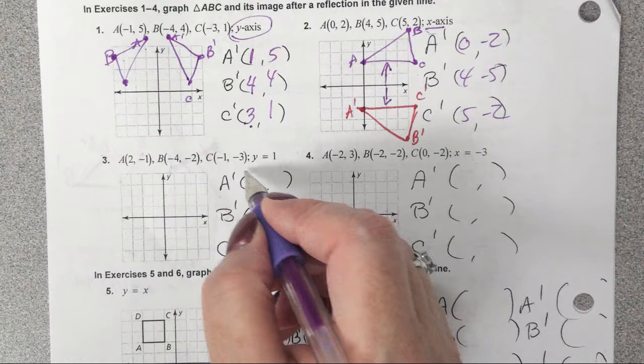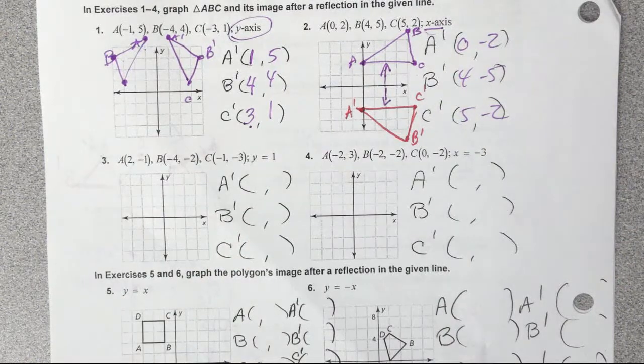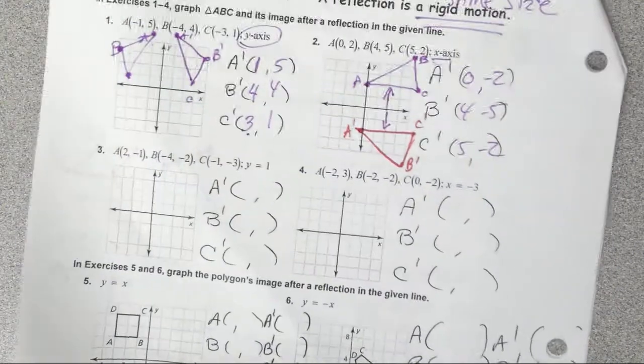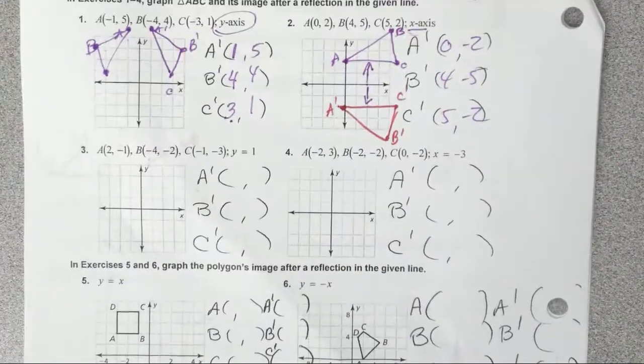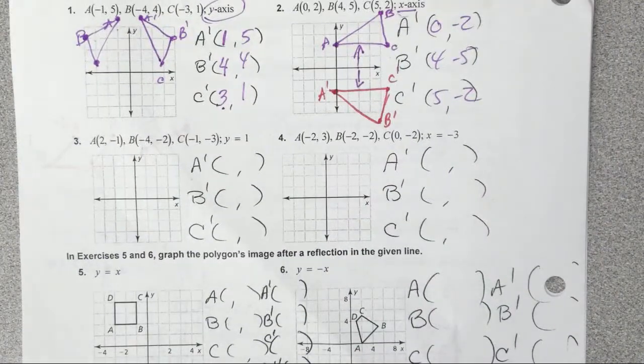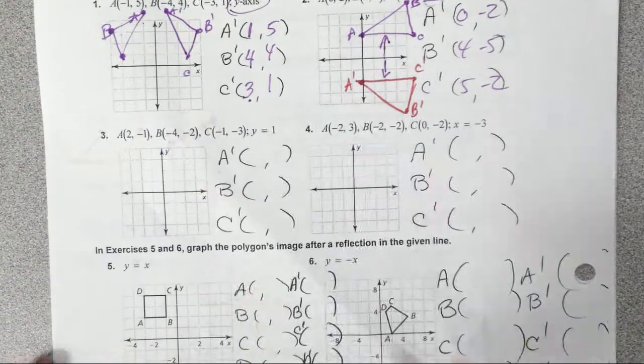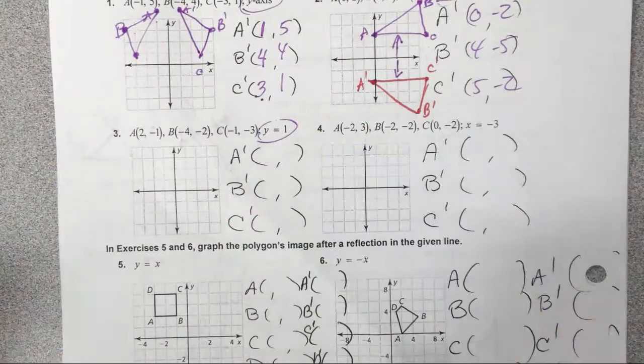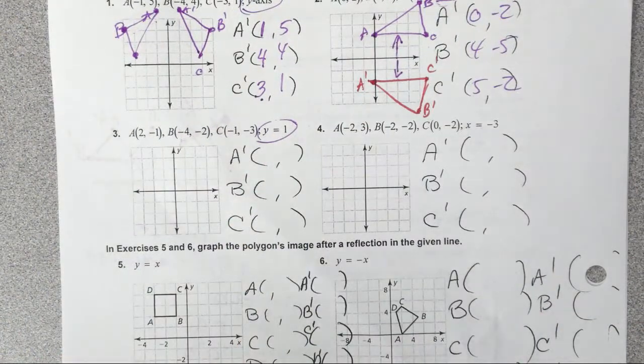Because now look what we've got. We're reflecting over the line y equals 1, and we don't have rules for those. There are only rules for those 4 basic things: the x-axis, the y-axis, and the 2 diagonals that go through 0. Those are the only standard lines. This one, the first thing we need to do now is draw the line. So you can look back at your notes that we did.